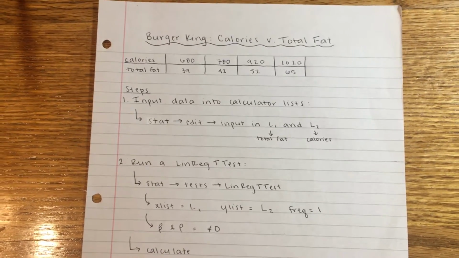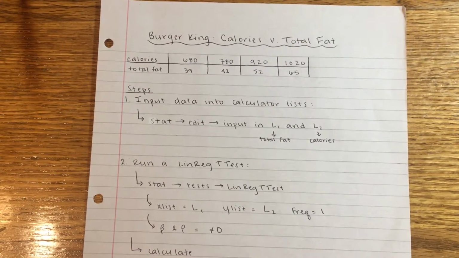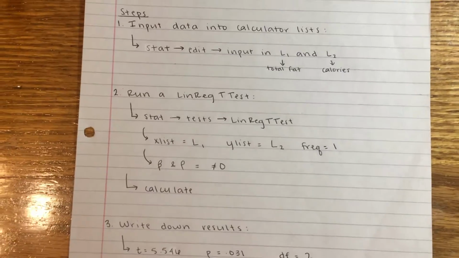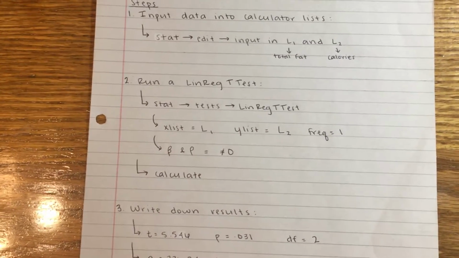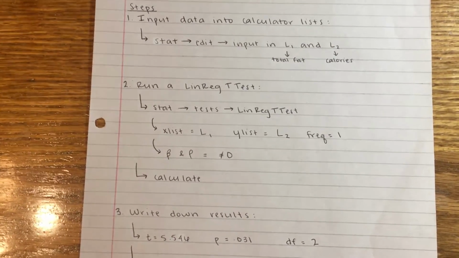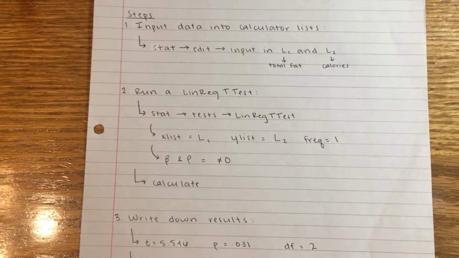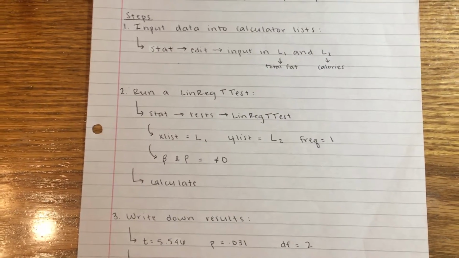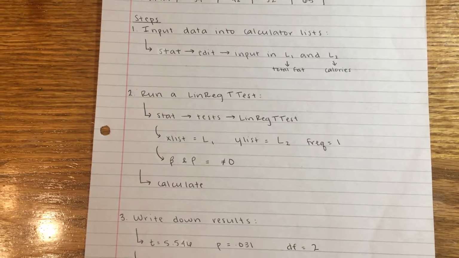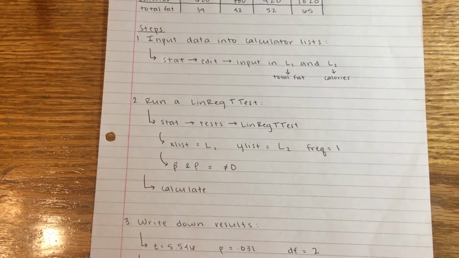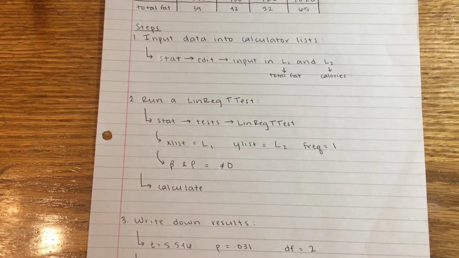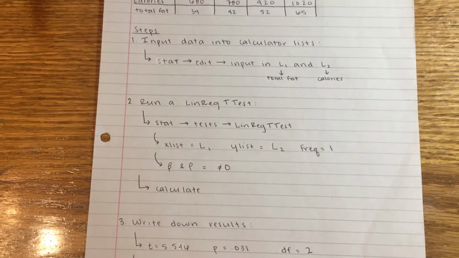After this, you're going to exit out of the edit function and go to lin-reg t-test. To do this, click the stat button on your calculator, then click test, then select lin-reg t-test. For the X list option, put in L1, which is the list of our total fat.